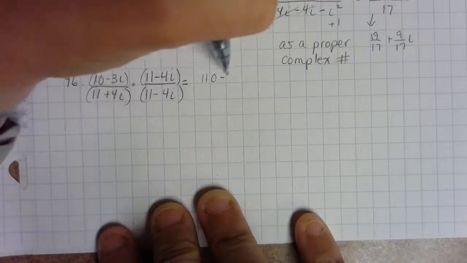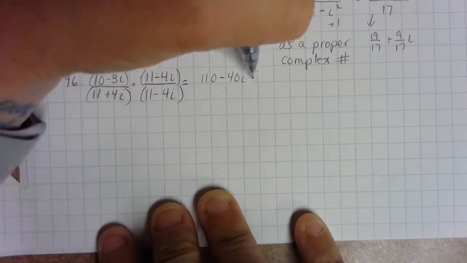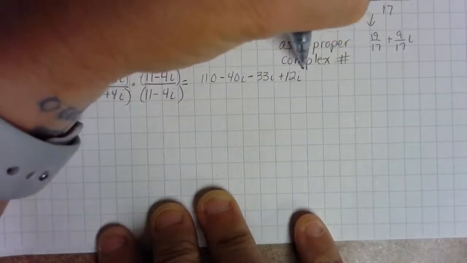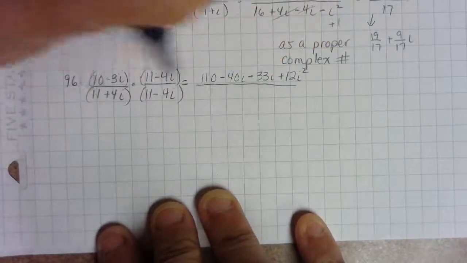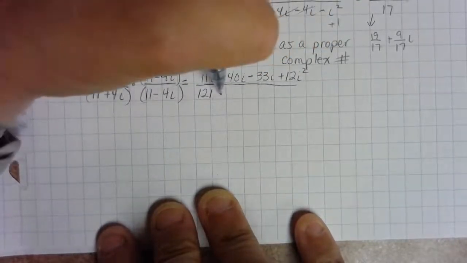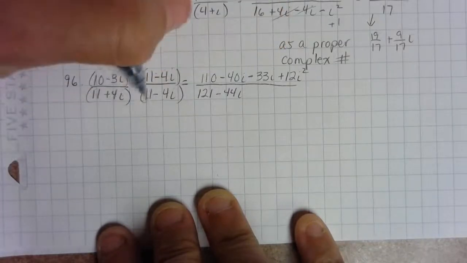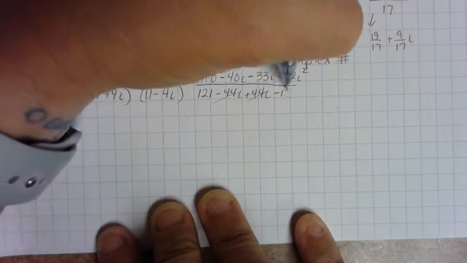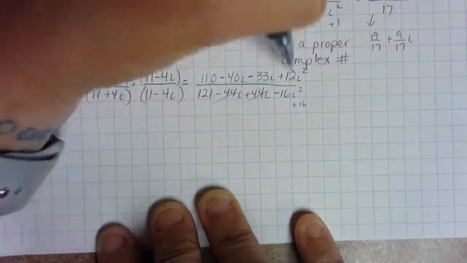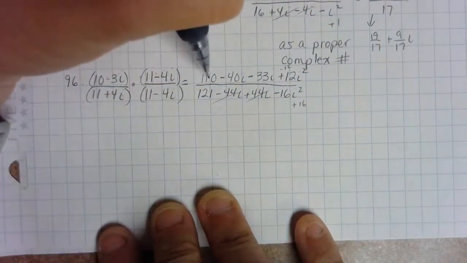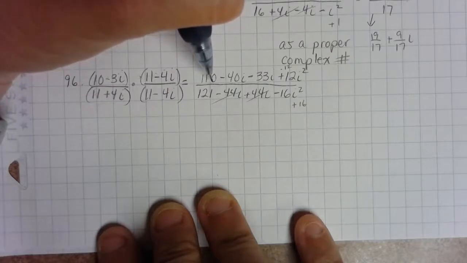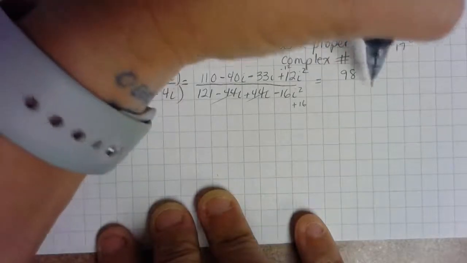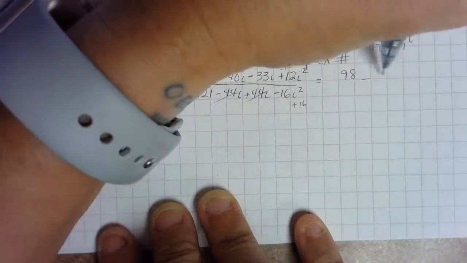110 outside, minus 40i inside, minus 33i last, plus 12i squared. Firsts 121, outside minus 44i, inside plus 44i, minus 16i squared. So that'll be a plus 16. That would be a minus 12. So we end up with 98 minus 73i. Now be careful here. Watch what I'm doing.